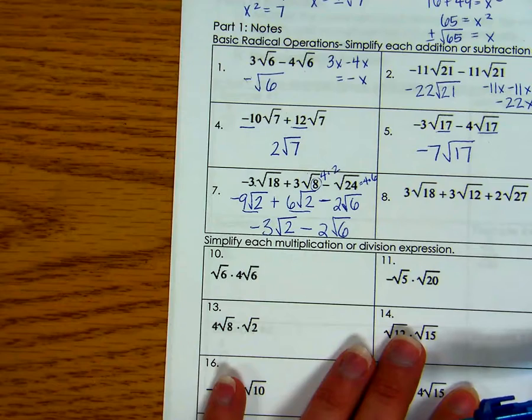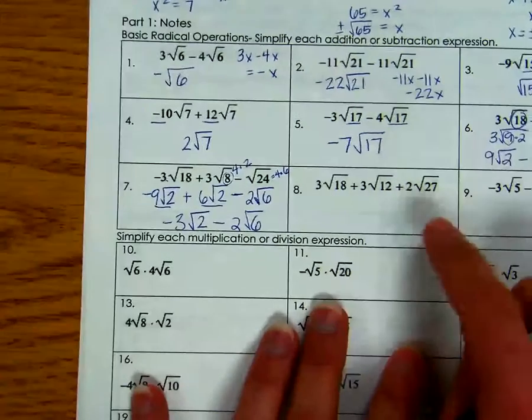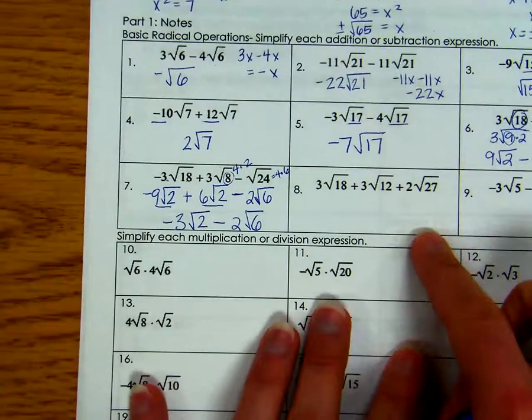I'm going to give you a minute to try number 8 and 9.